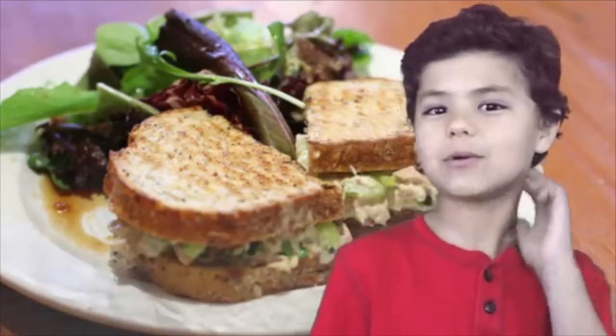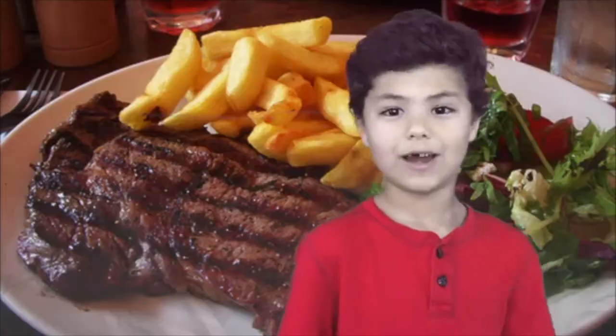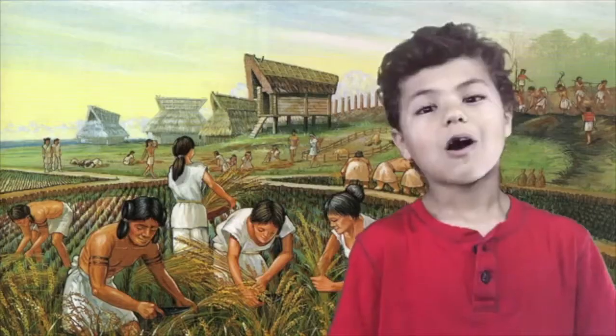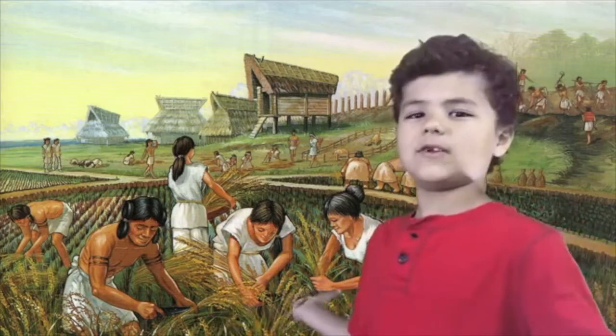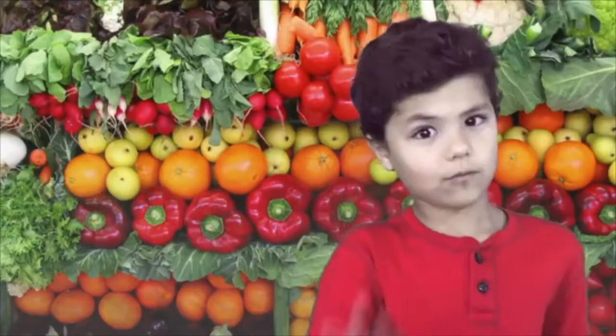You want a tuna sandwich? You had to go fishing. You want a steak? You had to go hunting. All this changed when people learned how to be farmers, because then they could grow more food than they needed.